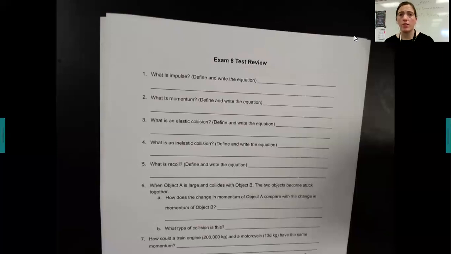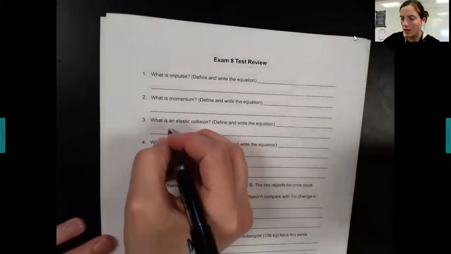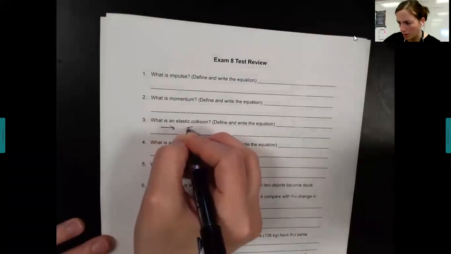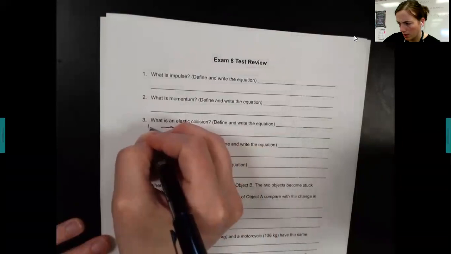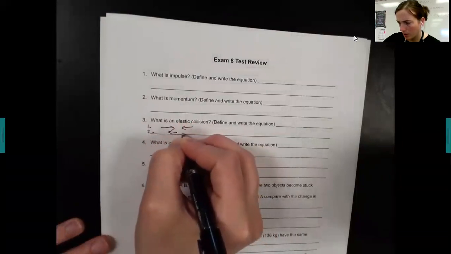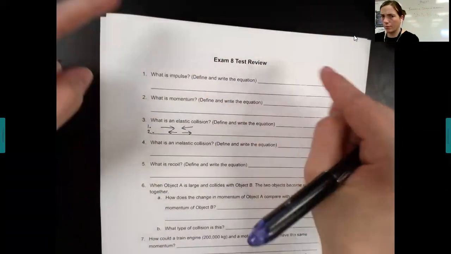All right, I'll help you with the definition, but you can find the equation on your own because, again, those are in the notes. Elastic collisions are when things come together first and then they bounce off of each other. Okay, so come together, then bounce off.